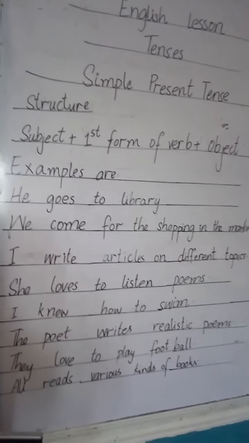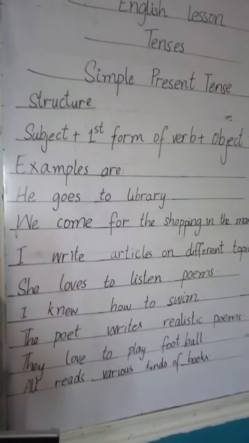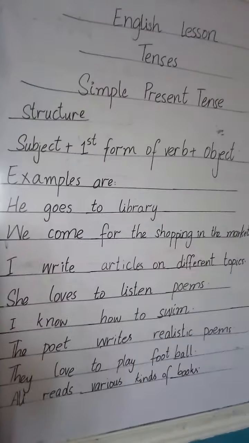Today our main objective is to know how we change these positive sentences into negative ones. Look at this. To change into a negative sentence, we add two words: subject plus do not or does not, plus first form of verb plus object.